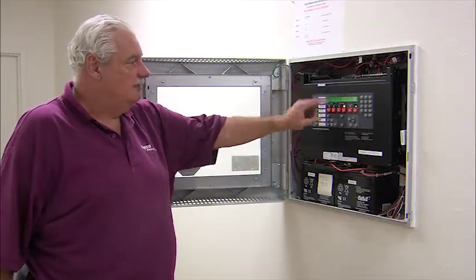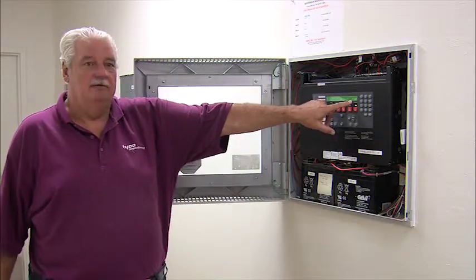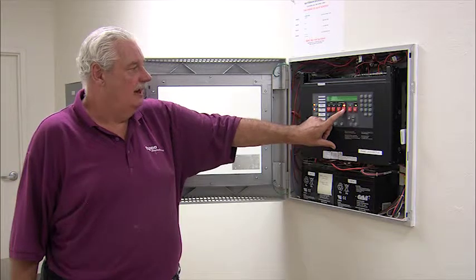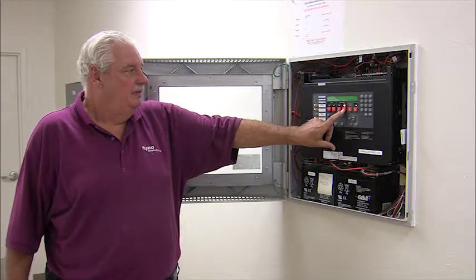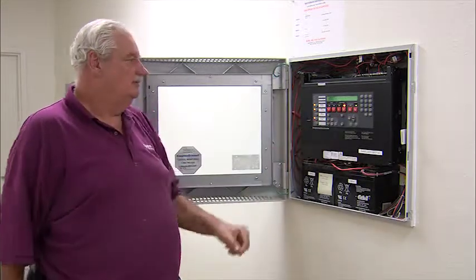So now we've got troubles. If you've got multiple troubles, when you come up to the panel, it's going to say troubles, and the number of them, 3. If you hit the trouble acknowledge, it's going to scroll through them: AHU bypass, elevator bypass, and signal bypass. So those are all the troubles.